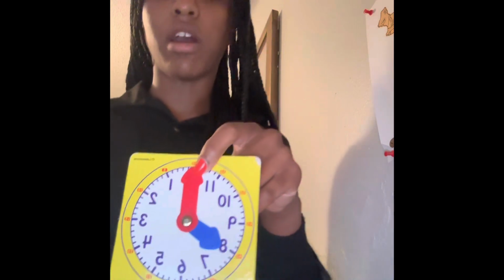So that says 8, but now we have to look at the minute hand. What number is the minute hand pointing to? Oh, it's pointing to the number 12. The minute hand is on the number 12. Anytime we have a minute hand on the number 12, that says o'clock. Everybody say o'clock. Is it a clock? No, it is o'clock. So this now reads 8 o'clock.